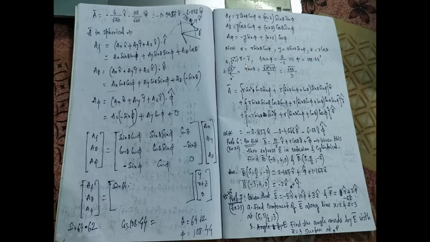Now r should be replaced by 7, phi by 108.44, and theta by 64.62. Now the entire A becomes this much. This is not exact: this should be rho hat, this should be theta hat, and this should be phi hat.